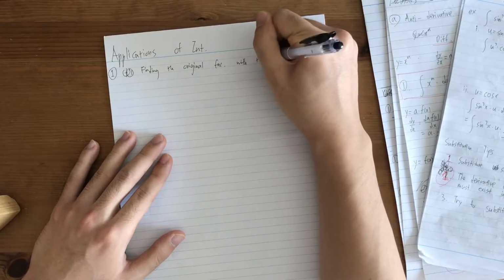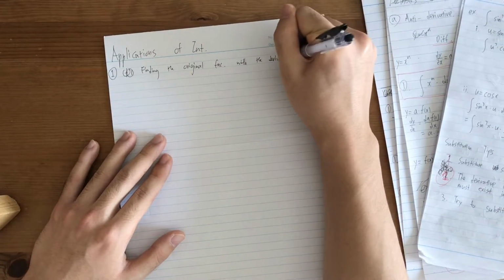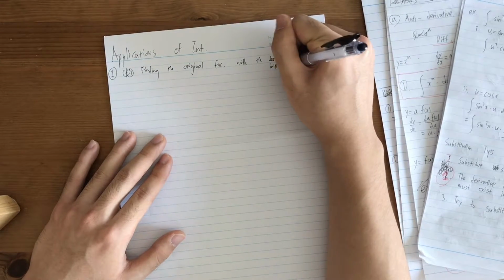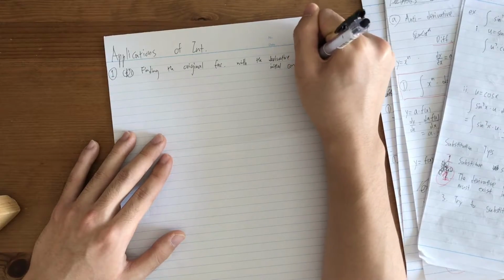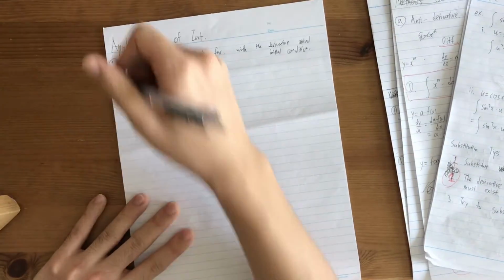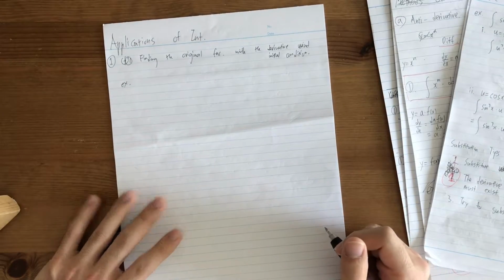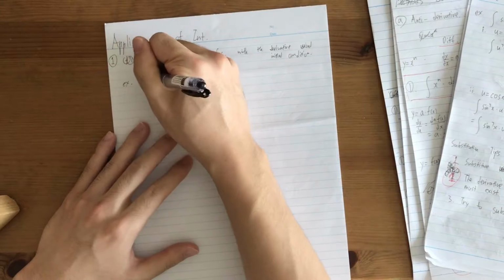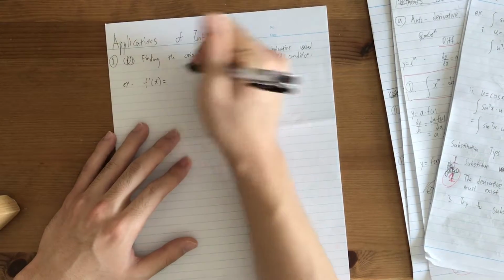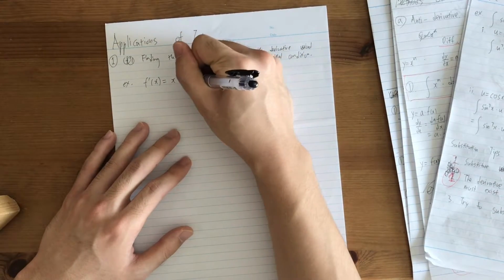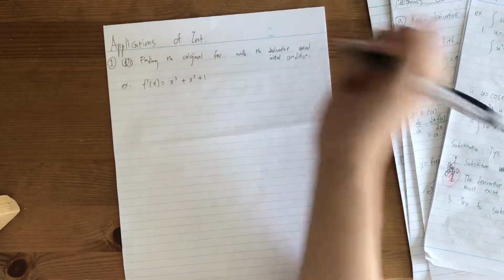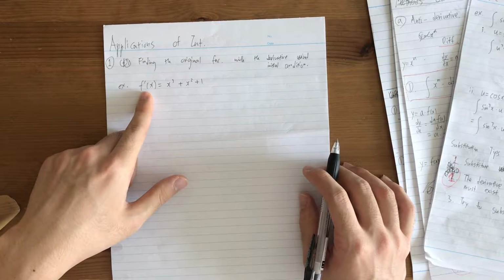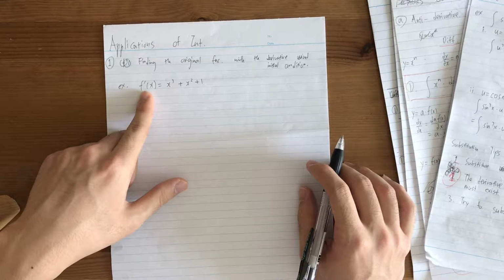with the derivative and initial condition. So what does that mean? Remember the idea of the antiderivative. If we have a derivative, for example f prime x equals x cubed plus x squared plus 1, let's say, what does f prime x mean? It's the equation of the gradient.